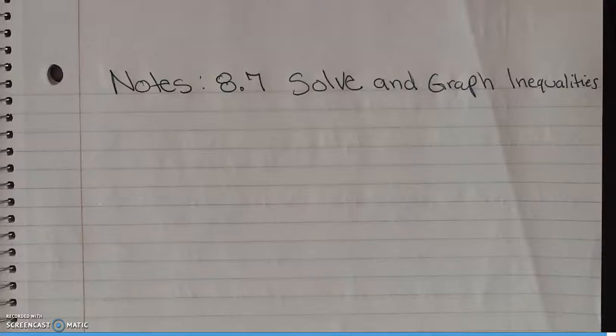All right, my students, so today we're going to focus on notes 8.7, and that is solve and graph inequalities. Now, I am going to give you about maybe 4 different examples, and then we are going to find a relationship to see if it is connected to things that we have learned in the past. Now, let's go ahead and begin.